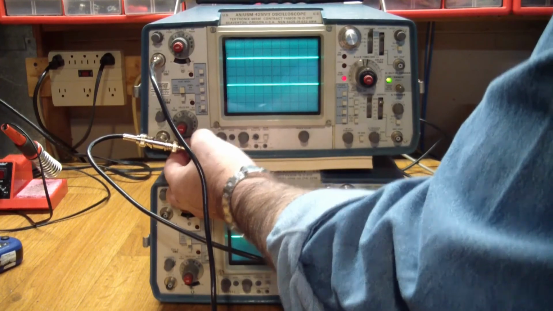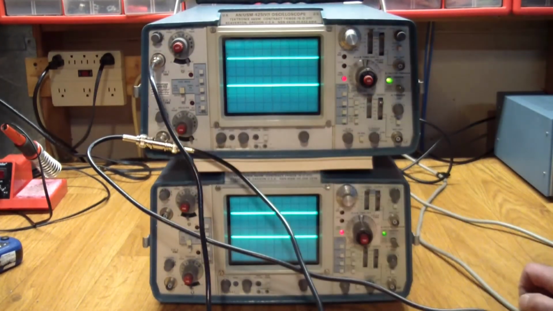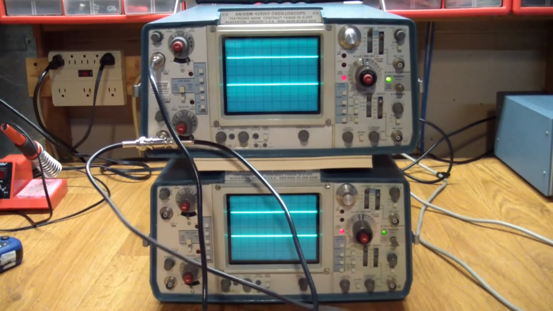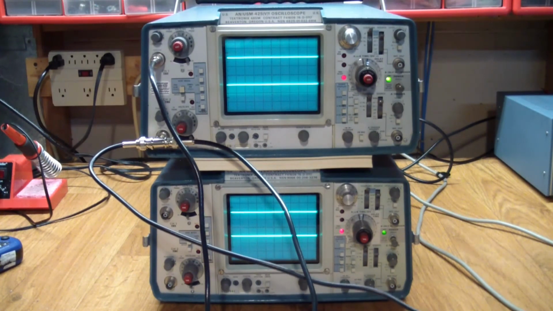Switch them both to DC. Leave them on 0.5 volts. Turn on Mr. Noisy. Mr. Noisy is far from the desk right now, so hopefully you can't hear him.